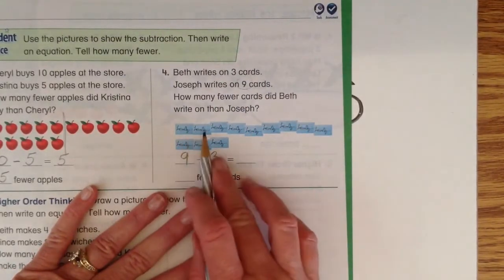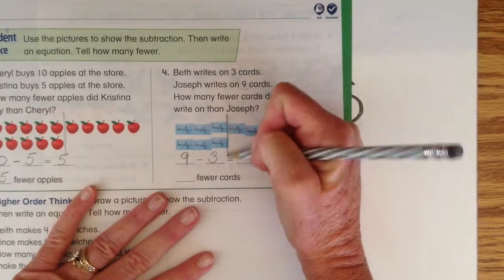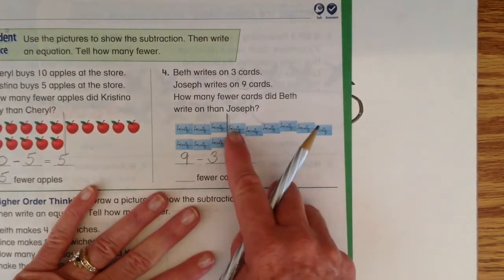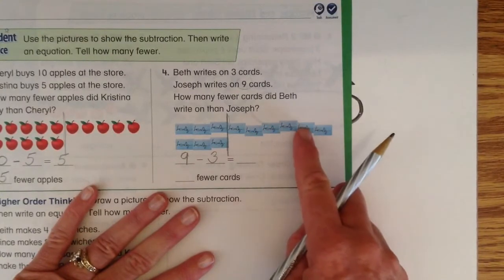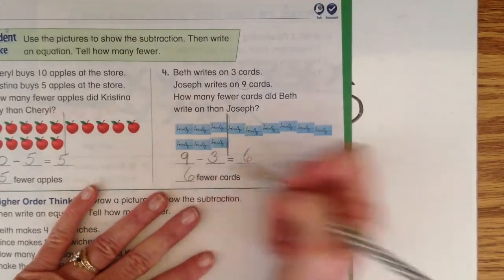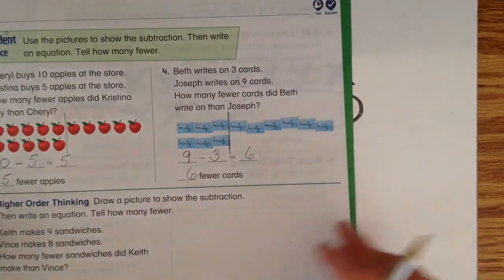So here's our 1, 2, 3. I'm going to draw a little line there at the end. And then how many are left over? 1, 2, 3, 4, 5, 6. So Beth had 6 fewer cards.